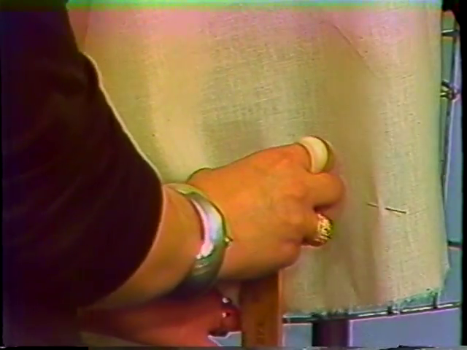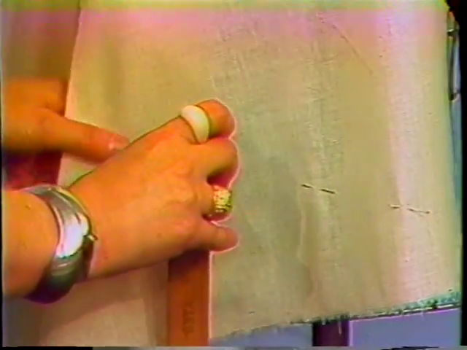Right, it's a little more difficult taking this type of hem because some of it juts out. Just watch the slant of the yardstick.